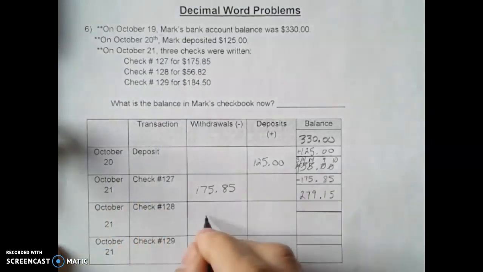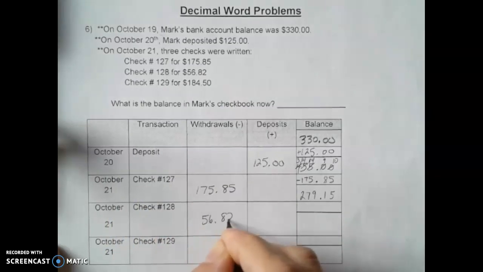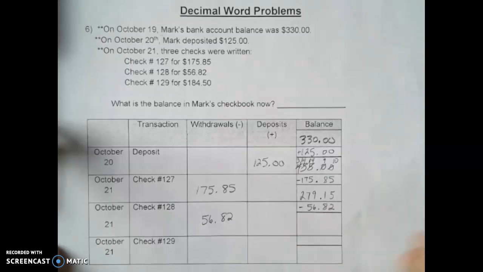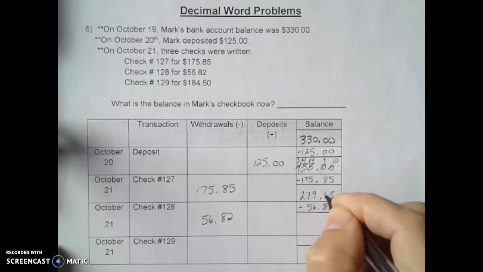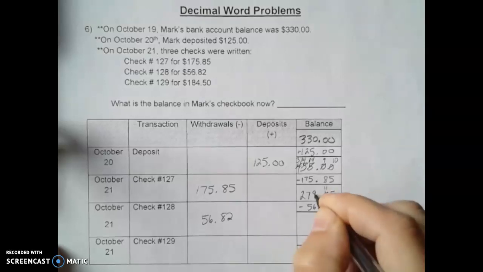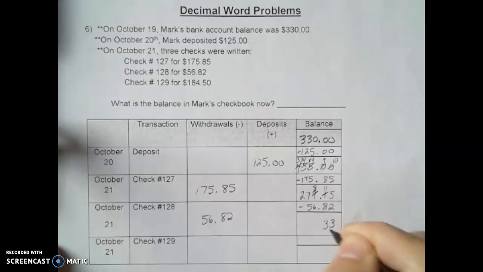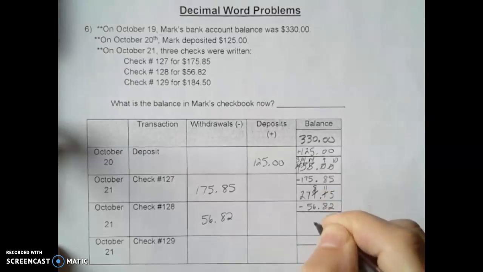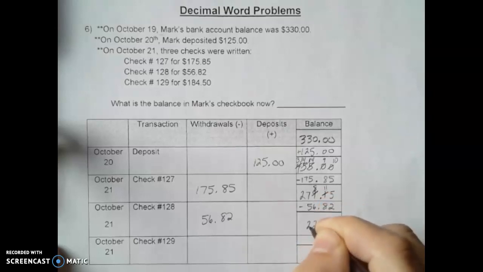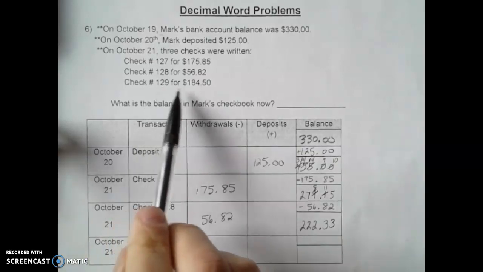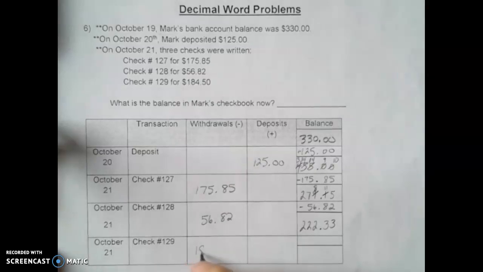So here's check 128. Again, it's a withdrawal of $56.82. And we will subtract again. 5 minus 2 is going to be 3. 1 minus 8 we can't do. We'll turn it into an 11. We'll borrow from the 9 and make it an 8. 11 minus 8 is 3. Decimal point. 8 minus 6 is 2. 7 minus 5 is 2. And 2 minus 0 is 2. So he has $222.33. And now the last check, 129, was for $184.50.